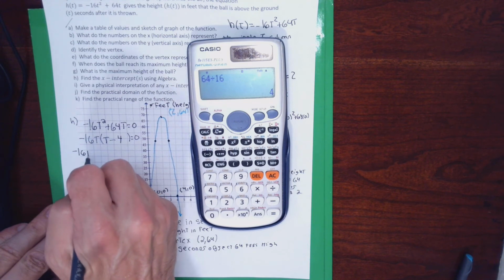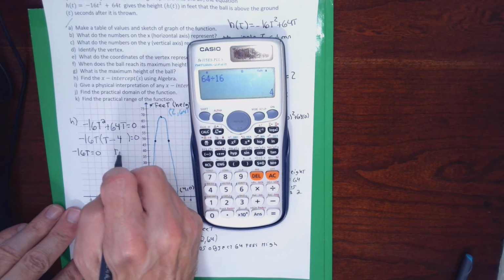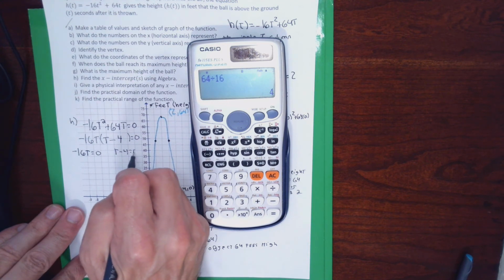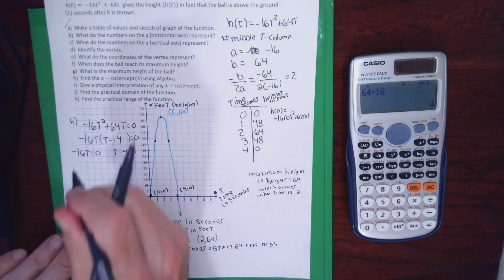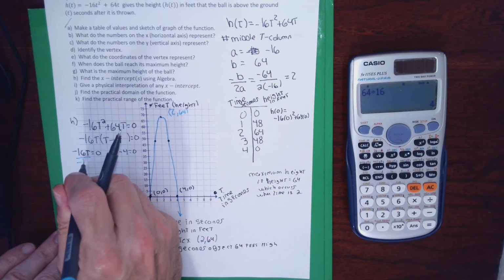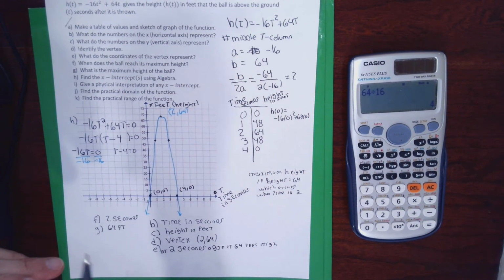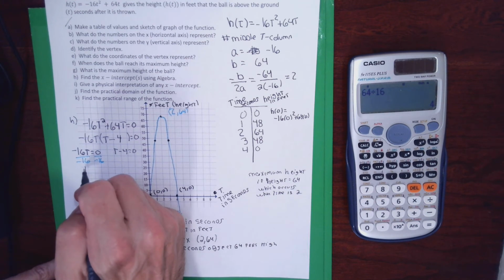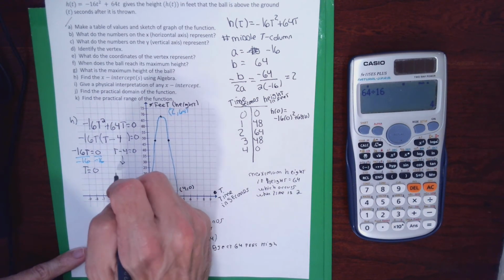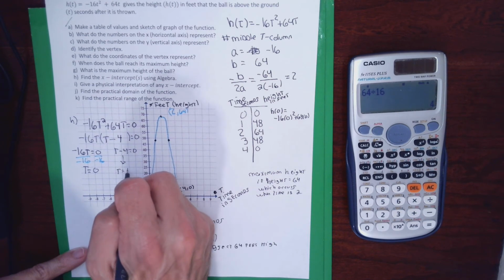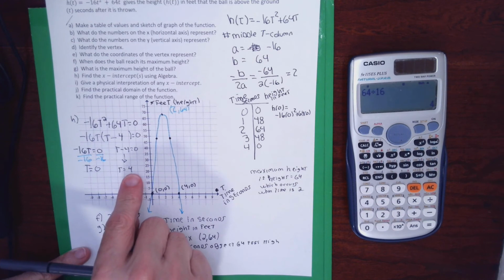Once I have the problem factored and set equal to 0, I set each of the factors equal to 0, and I do the algebra to solve. The negative 16t, when I set it equal to 0, I divide both sides by negative 16, and I get t equal to 0. And when I set the t minus 4 equal to 0, I get t equal to 4. That's the x-coordinates of the x-intercepts.